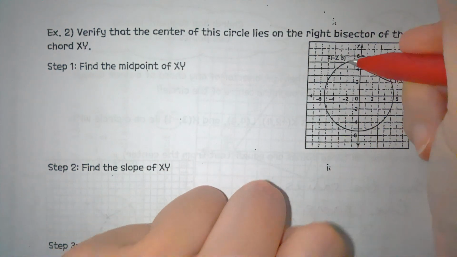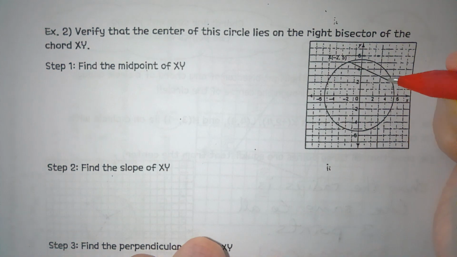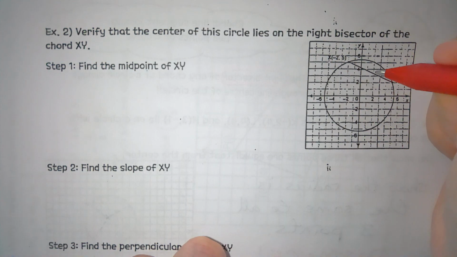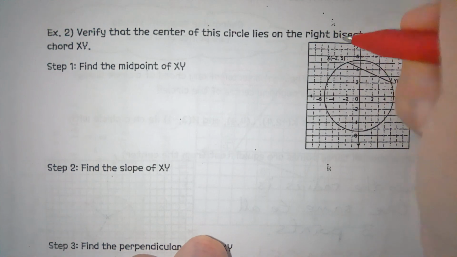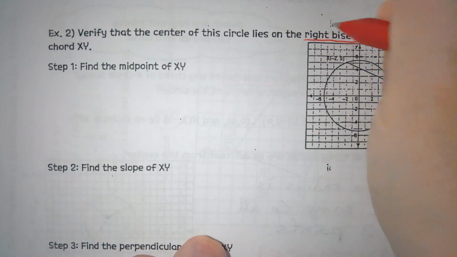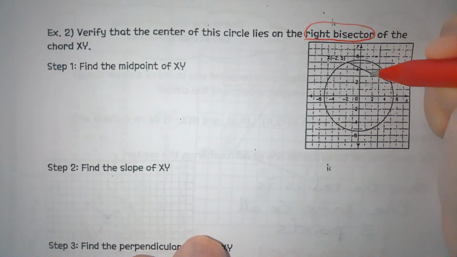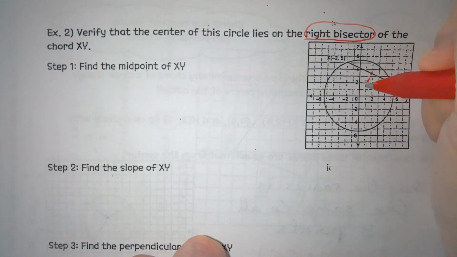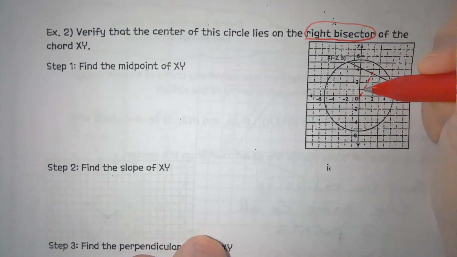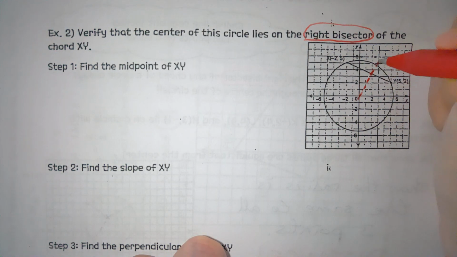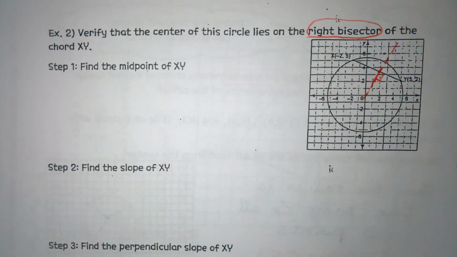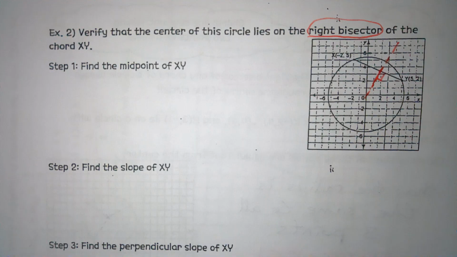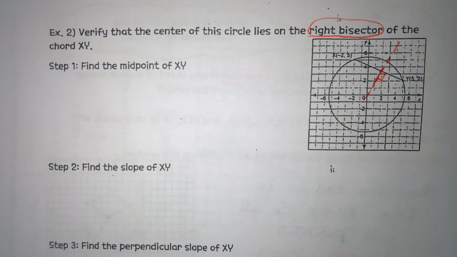Okay. So this is my chord. I want to figure out if the center of the circle is on that right bisector. So again, right bisector means in the middle at 90 degrees. Right? So basically like that. We'll figure that out. We're gonna check.